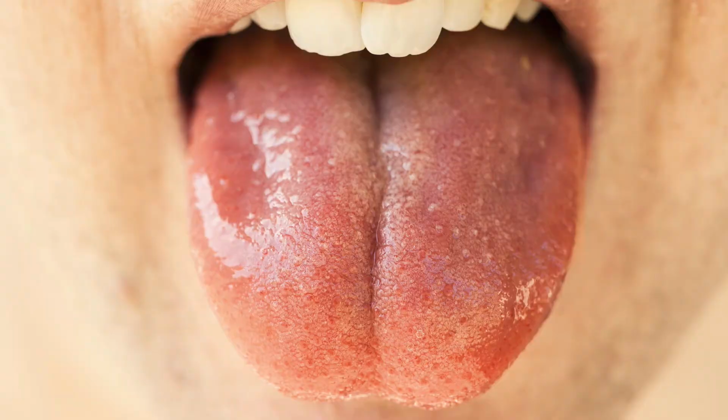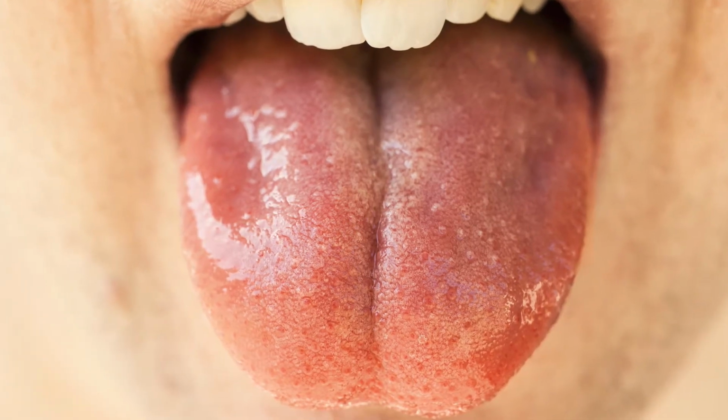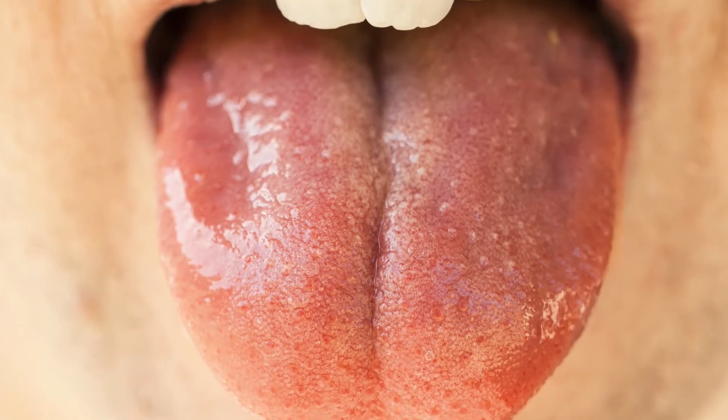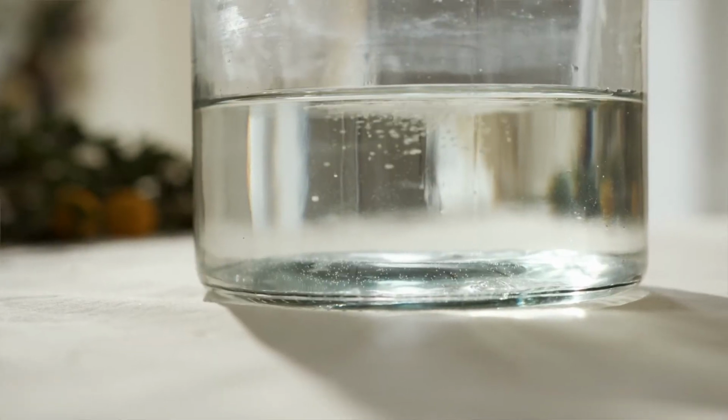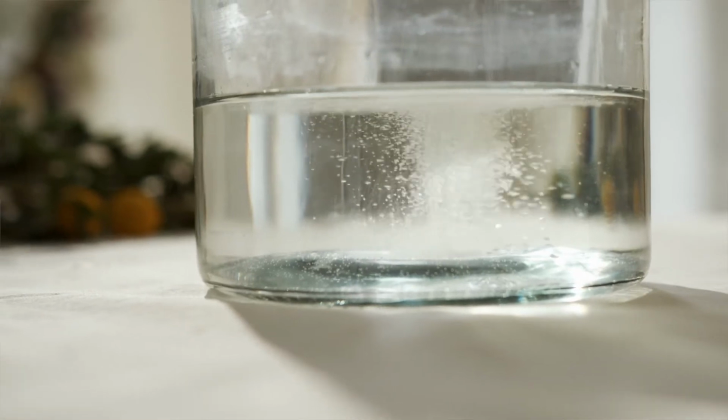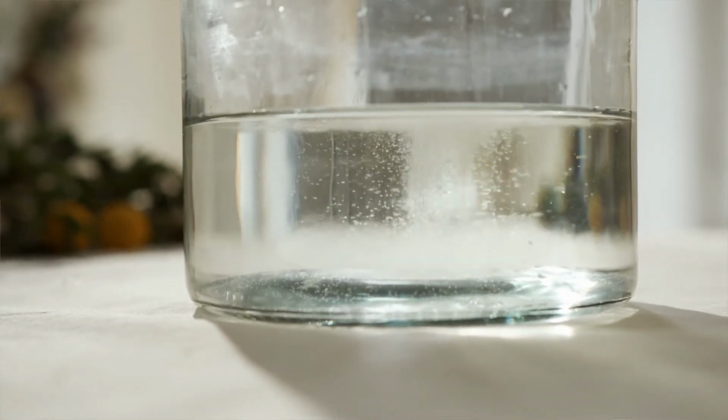Then the dissolved salt has to be transported to one of our taste buds, because this is what sends the signal to our brain saying, hey, we're tasting saltiness here. But if those 2 steps don't occur, if the salt is not dissolved and does not come in contact with the taste bud, we can eat salt, but it would not taste salty to us.